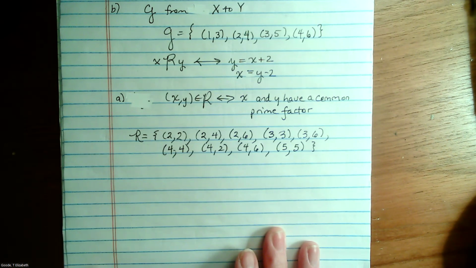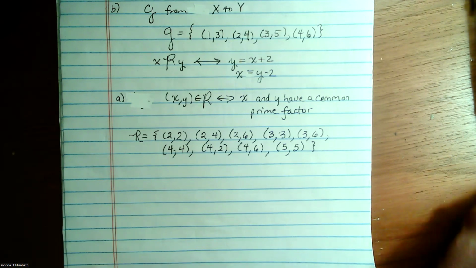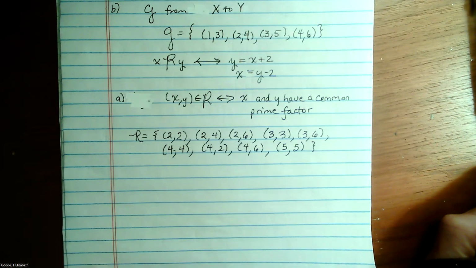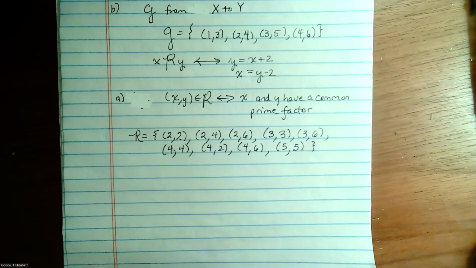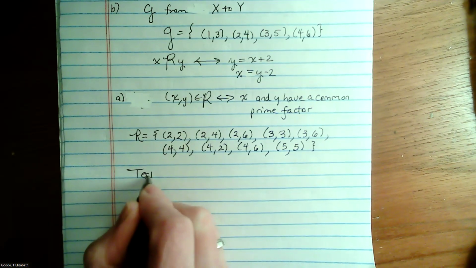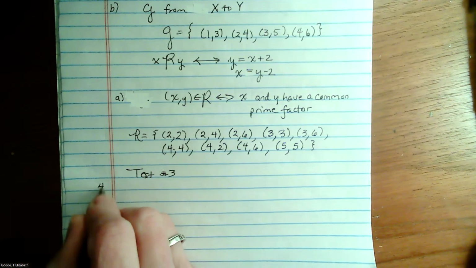I had a question from test 3. Yeah, because I was so confused about finding g of f. Okay, let's go to test 3. Let me just grab it. Which problem number was it again? That was problem number 4. Okay, so test 3, problem 4. Thank you, that helps.